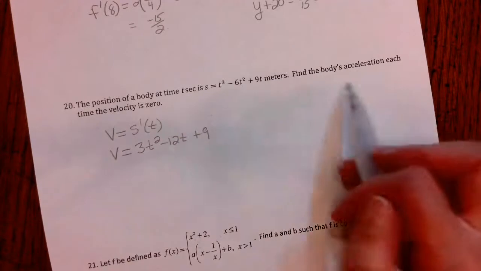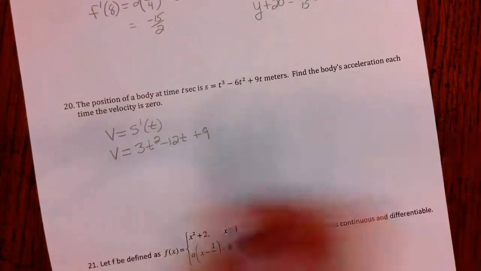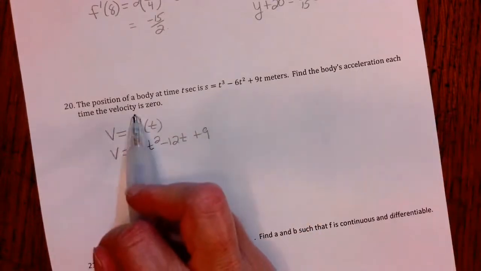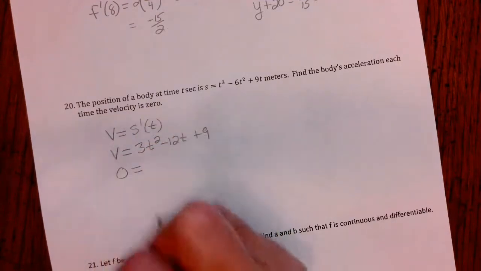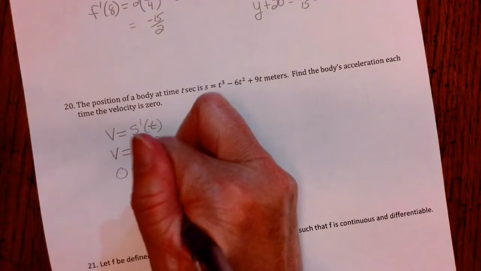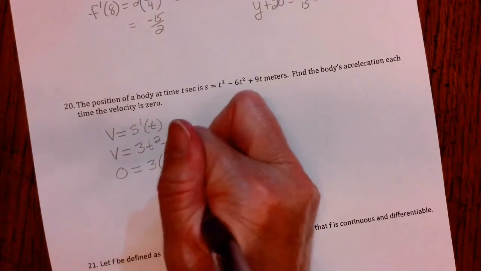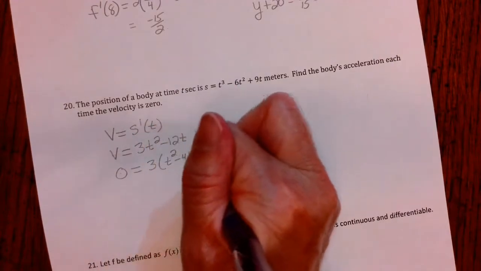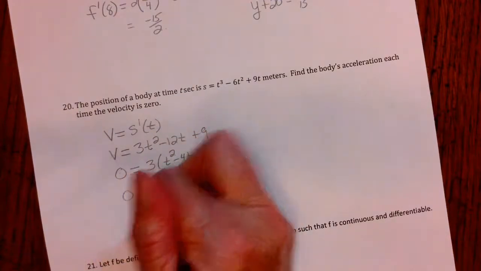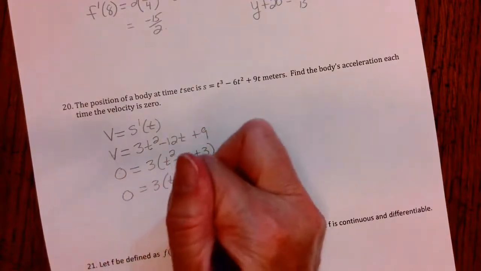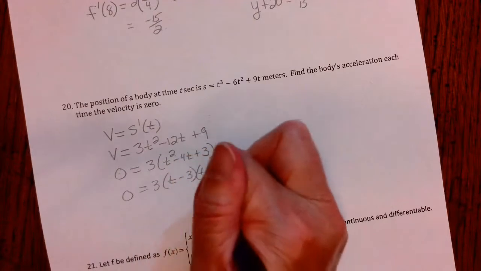I have to eventually deal with acceleration, but it's each time the velocity is 0. So I'm going to go 0 equals, to find those times, 3 times t squared minus 4t plus 3. Factoring further, I have t minus 3, t minus 1.